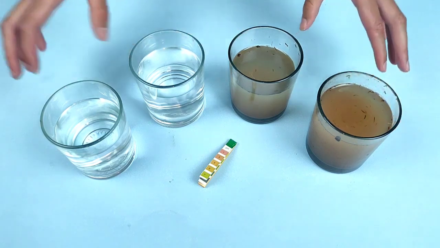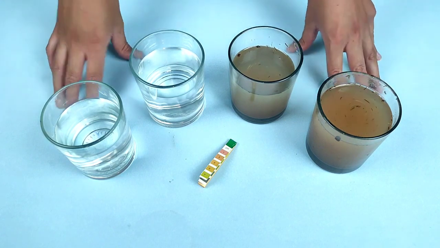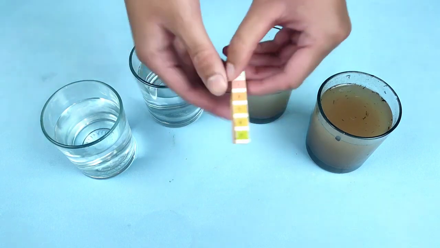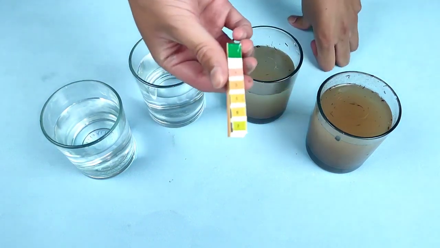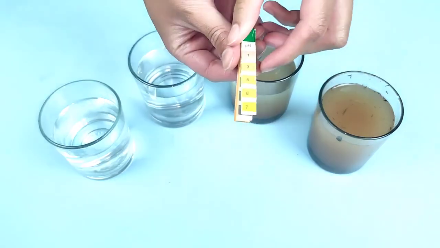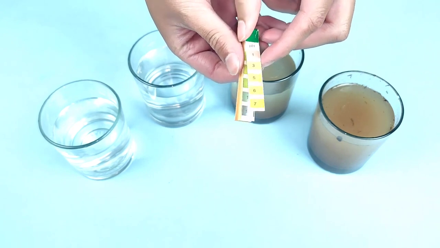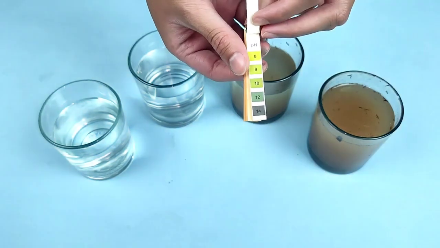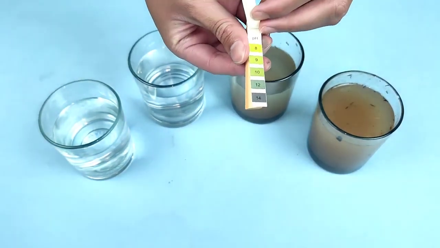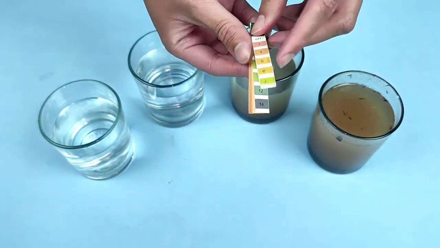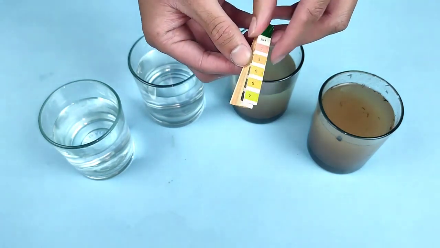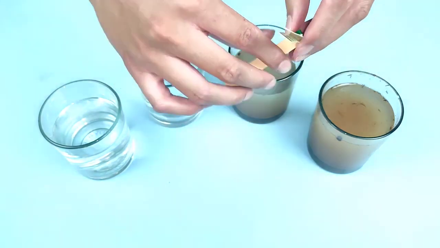So how can we tell other than just by looking at how contaminated water is? We can use this tool here known as the pH paper. The pH paper can help us measure how acidic or basic something is. In other words, how polluted it might be. So you have the scale here, which goes from 1 through 14. Let's measure the first cup of pure water and see where it falls on the scale.